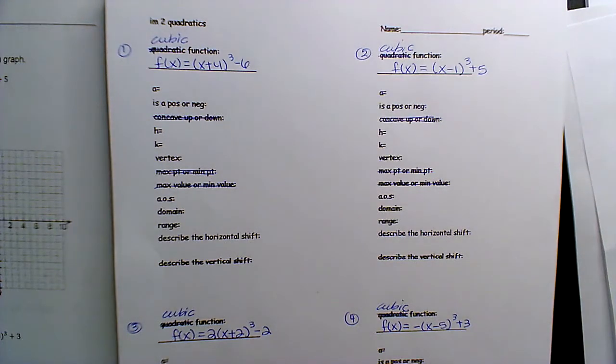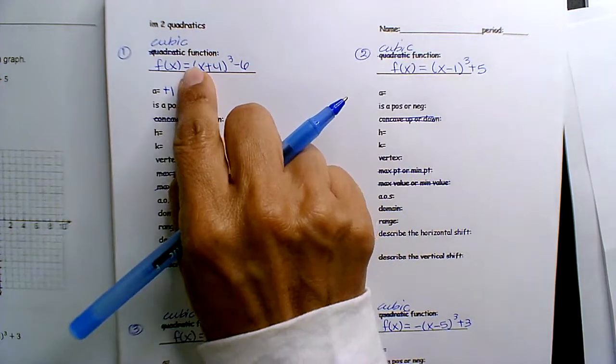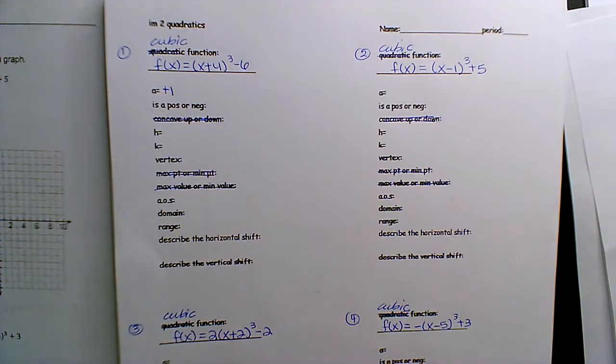So number one, f of x is equal to (x plus 4) cubed minus 6. Okay, remember, zeros and ones are implied in mathematics. We don't write it if we don't have to. What is your a value? 1. And it's positive 1, right? So even though you don't see it, it's like, do you want a water bottle? Can I get a number 2? Do you want a car? Yes. Okay. All right, is a positive or negative?